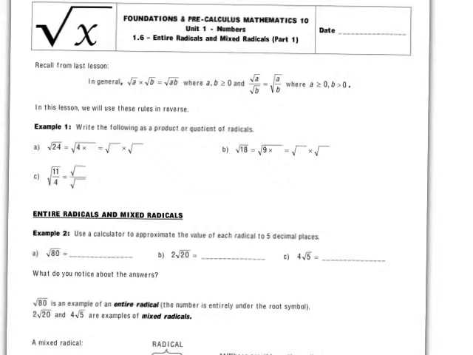Okay, let's look at example number 1. It says, write the following as a product or quotient of radicals. The first one says the square root of 24. Well, we can split that 24 up into 4 times 6. And because of our radical laws up here, we can now split those up into two separate radicals. So the square root of 4 times the square root of 6.